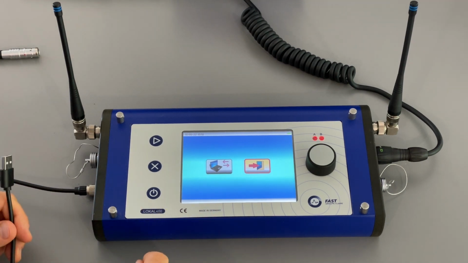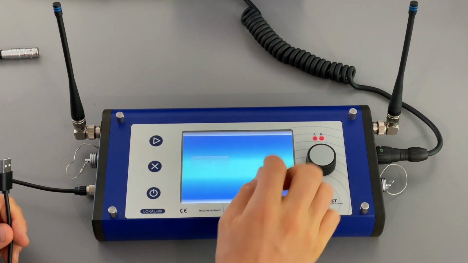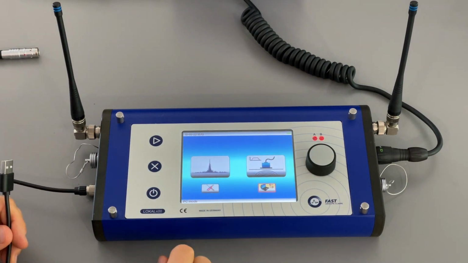And as soon as we are finished, we go back, click on this button, and we are back in the main menu where we can either start a correlation or a geophone reading.